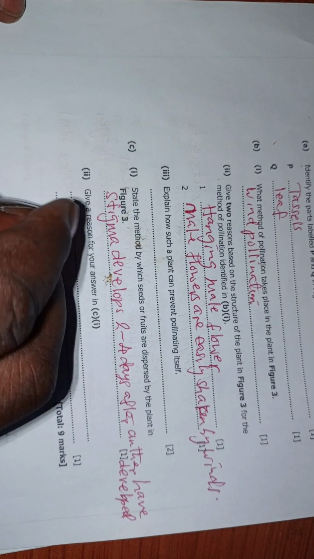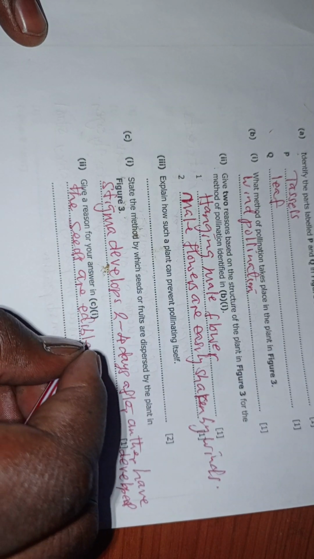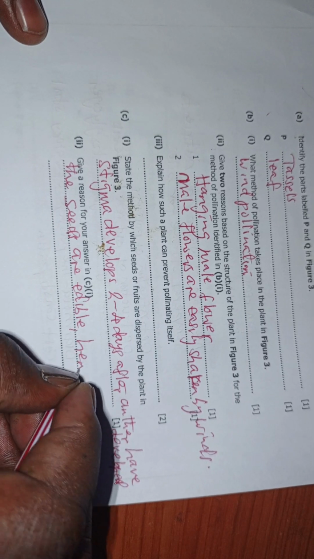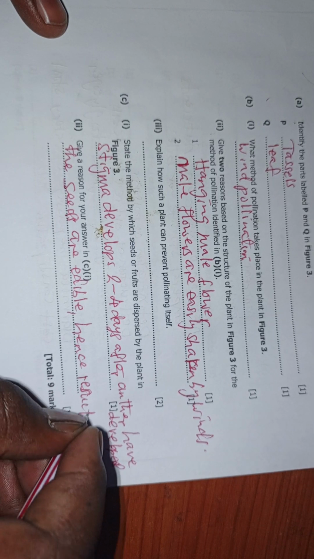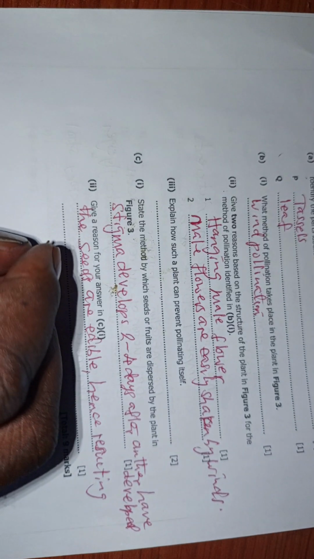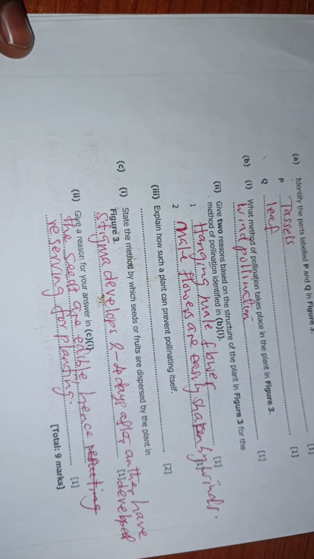The reason is that the seeds are edible, hence resulting in reserving them for planting.